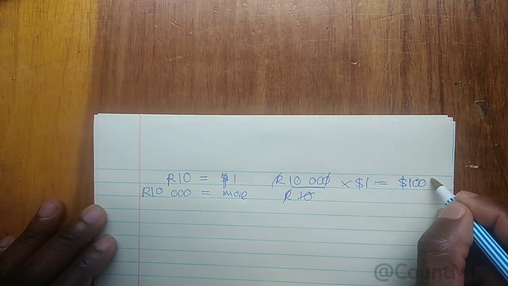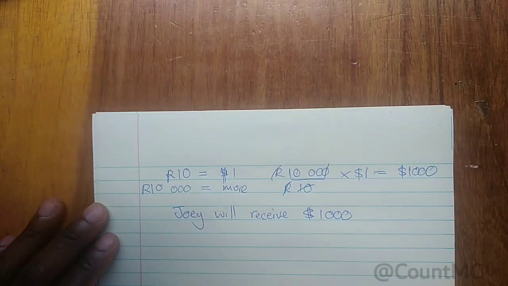We'll be left with $1,000. So if Cindy sends the money on Monday with the rate 10 rands is equal to $1, 10,000 rands will get to the United States as $1,000. Joey will receive $1,000.